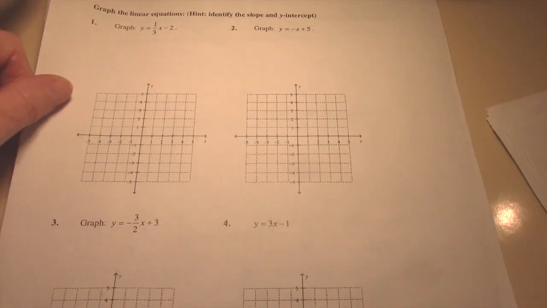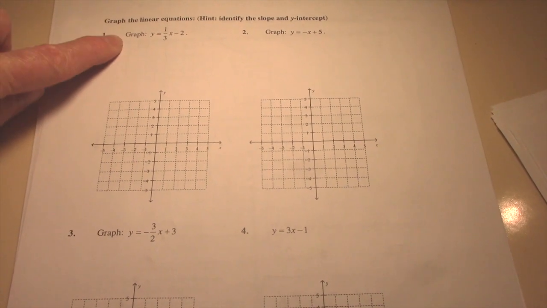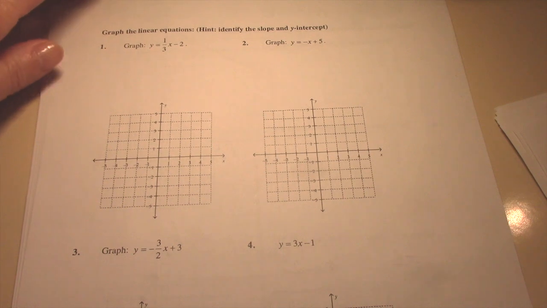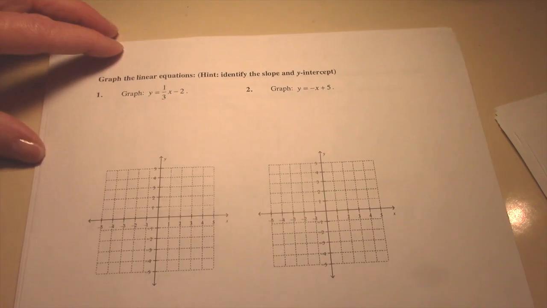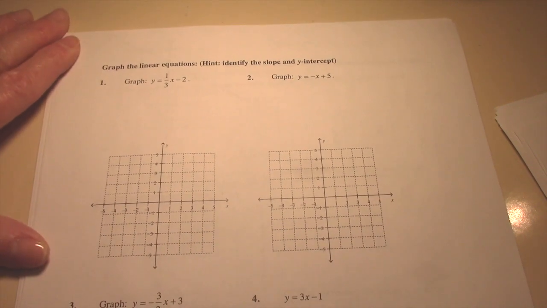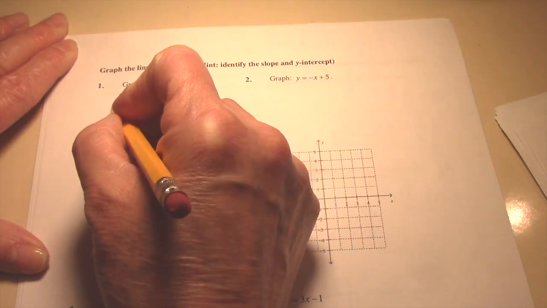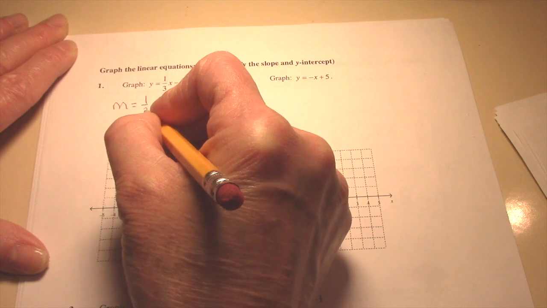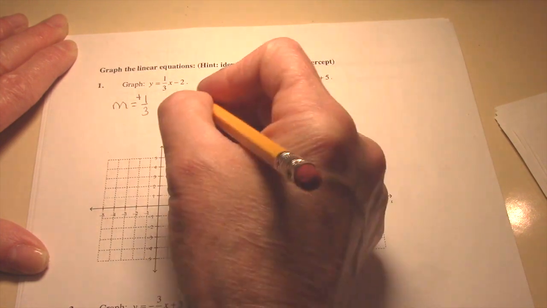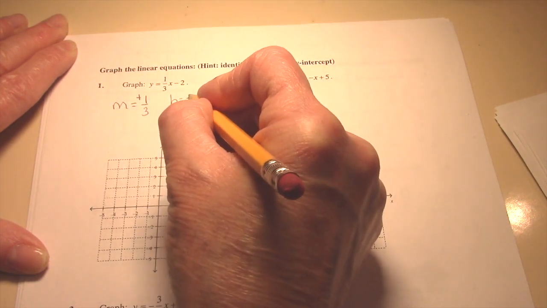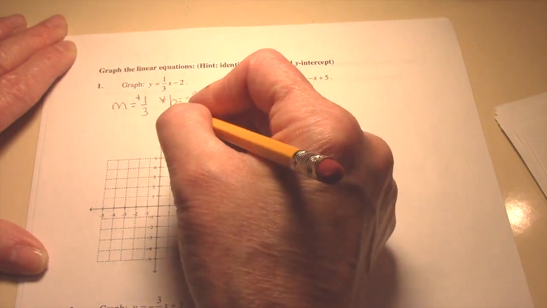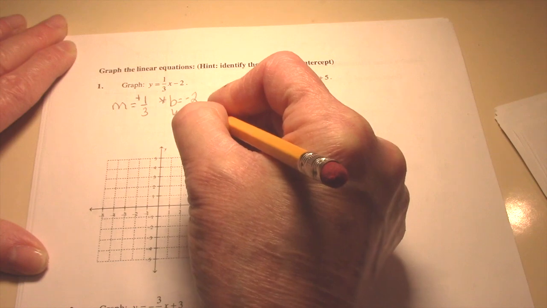All right, try these. So this one is supposed to graph here, this one graphs here, and so on. I will help by starting to identify the m and the b's, and then you're on your own. Okay? So in this case, the slope is 1/3, and it's positive. The b is -2. This is where you start on the y-axis.